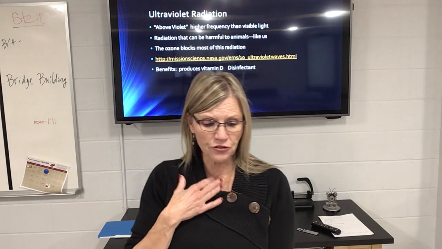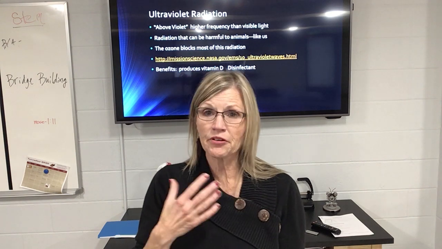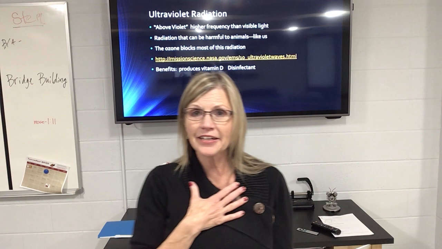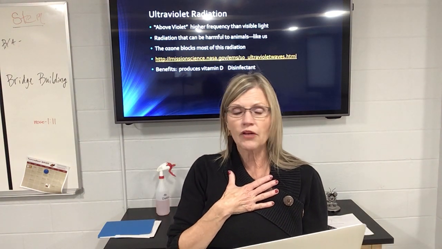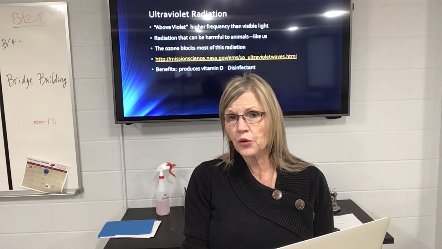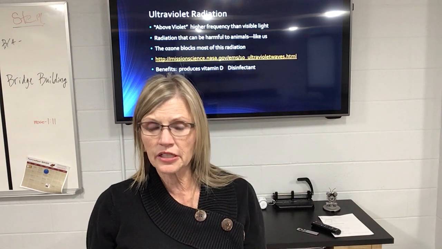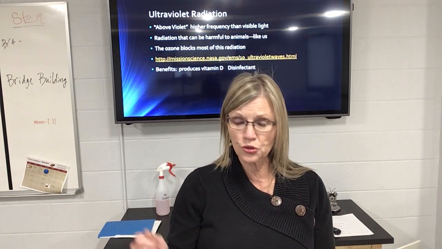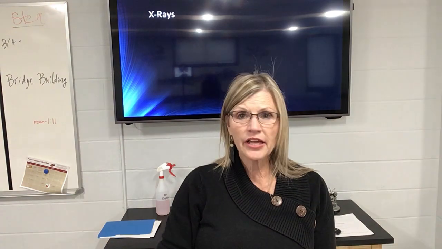The benefits of ultraviolet radiation are that it produces vitamin D, which is essential for healthy bodies, and it's used as a disinfectant. Right now we are in an era where we are disinfecting lots and lots of things to prevent us from contracting COVID, and UV radiation is one of those. They can shine this form of radiation on instruments and it will disinfect them. Your dentist office often uses this to clean the tools. Then we're getting to really high frequency.